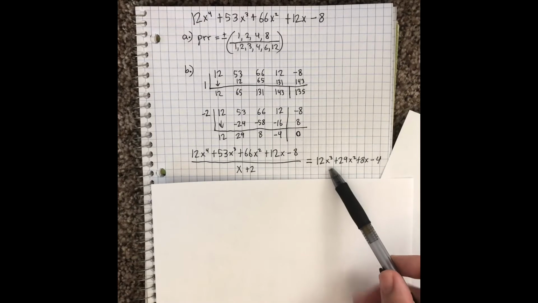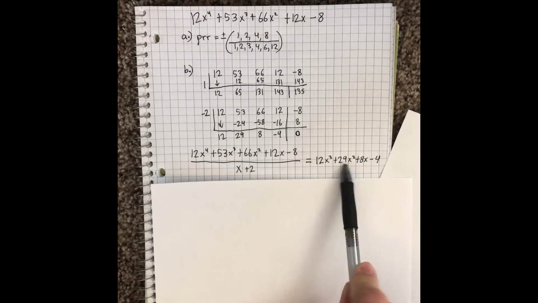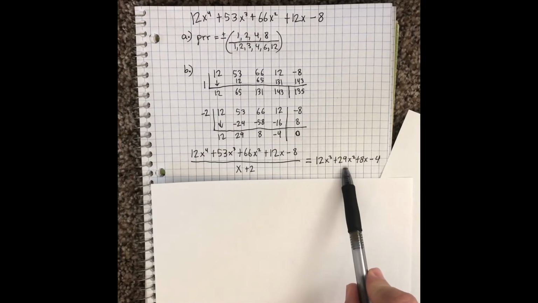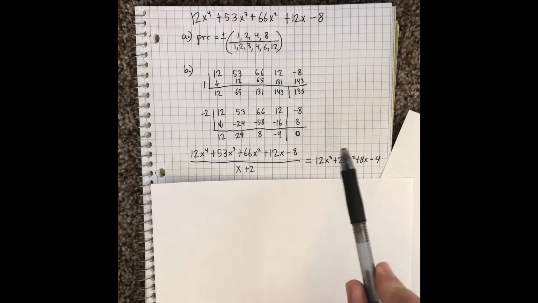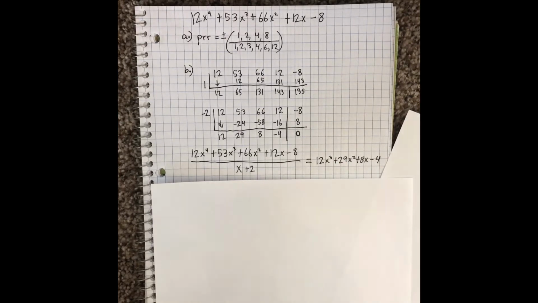So that exponent of 4 turned into an exponent of 3. The exponent of 3 turned into an exponent of 2. So now our new equation that we have to use synthetic division on a second time to get a quadratic function is 12x cubed plus 29x squared plus 8x minus 4.